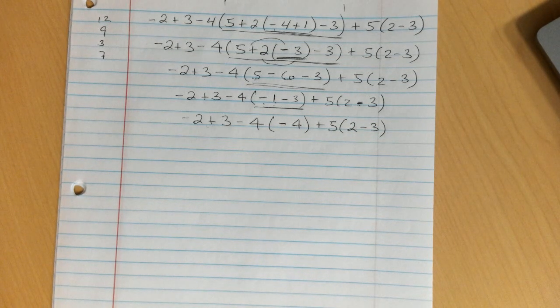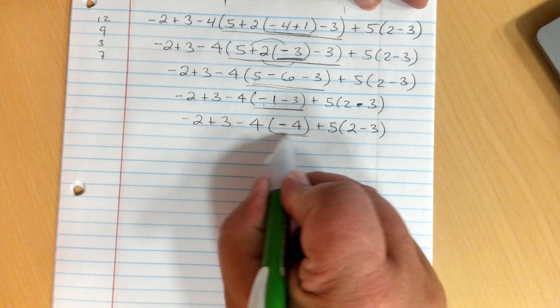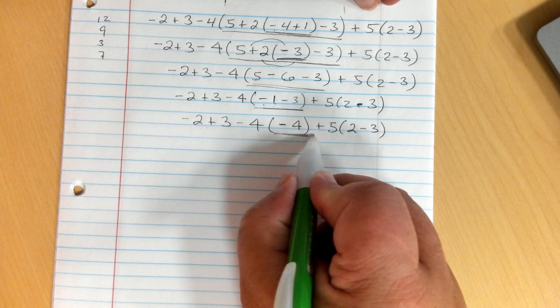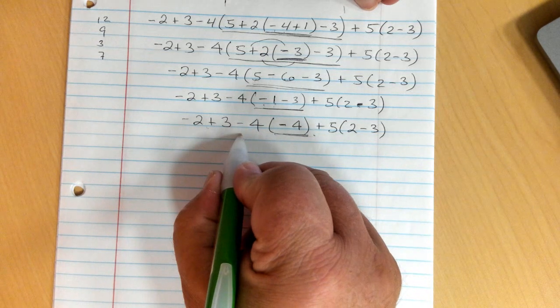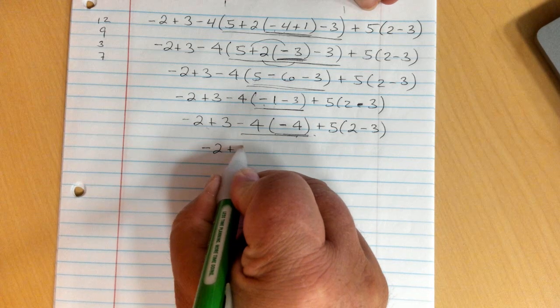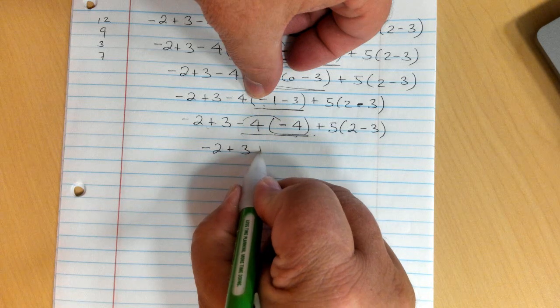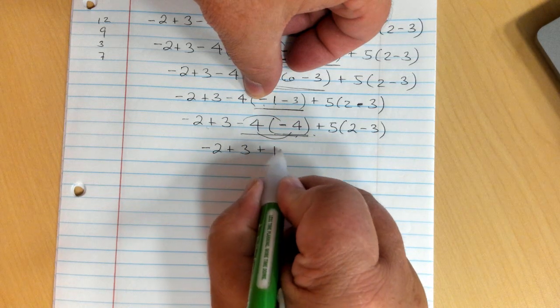Yeah. Left to right. Here's a parenthesis. We can't do anything with this parenthesis, so we have to get rid of it. Multiply. Negative times negative is a positive. 4 times 4, 16. 16.